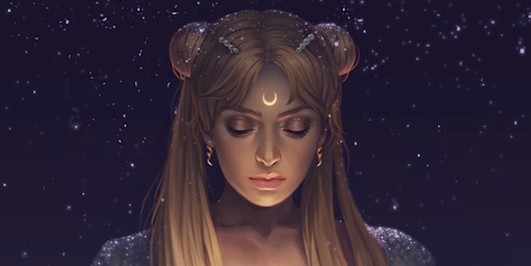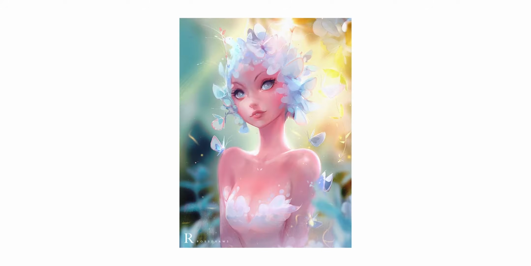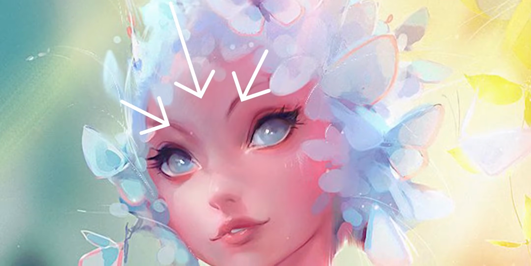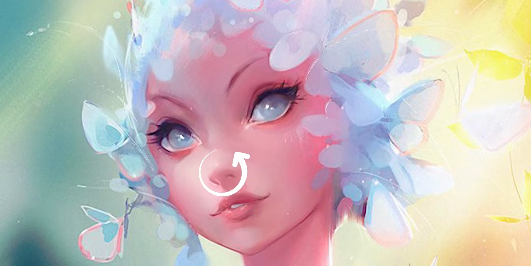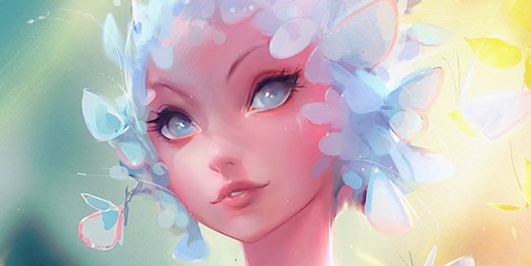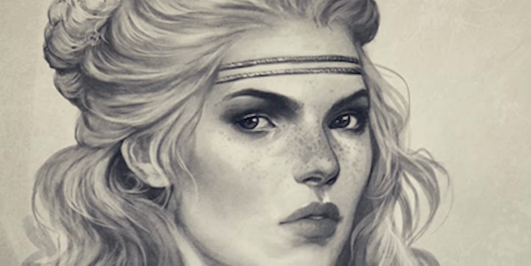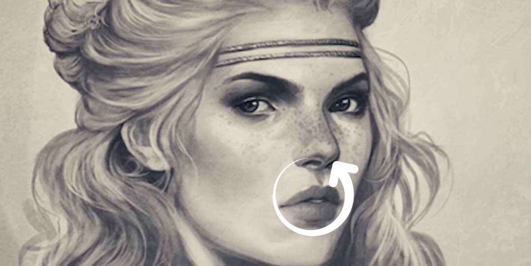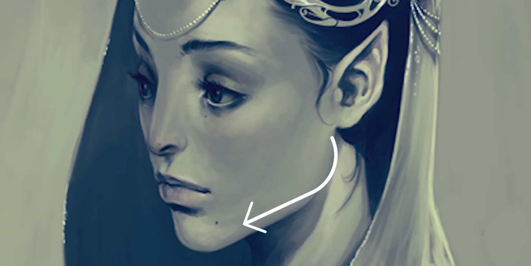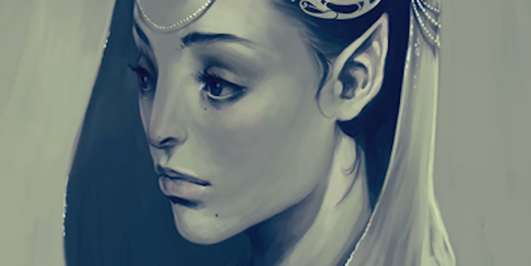I know I always bring him up, but if you look at the way Ross Tran places the facial features, the eyes are very low on the head, the nose is tiny, and the jaw is round and pointy. With Charlie, however, the eyes are pretty much exactly where you'd expect to see them in a realistic head. The nose and mouth are proportionally sized, and the jaw, while really well defined, is still a realistic shape with a regular sized chin.